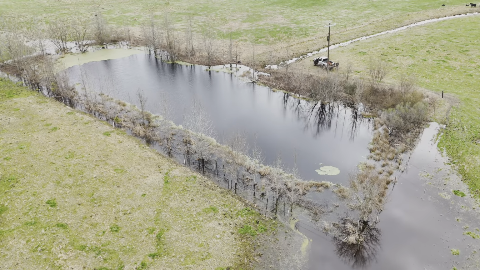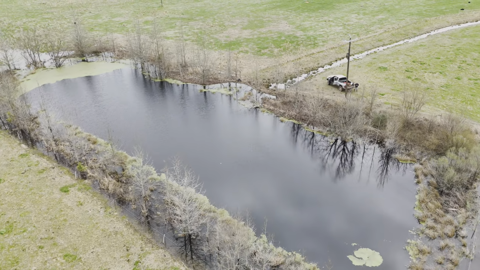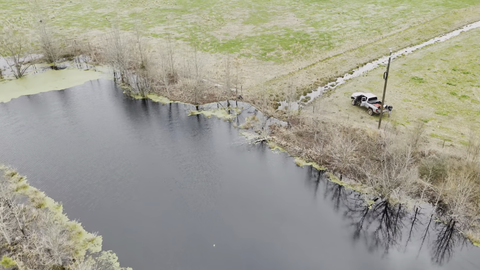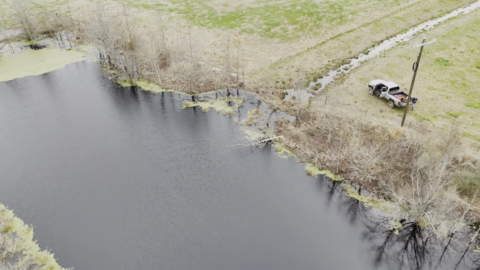So you can just see how much it's flooding, and they just can't be left to do this, right? I mean, it's just going to get bigger from here, and that's just causing the farmer problems.